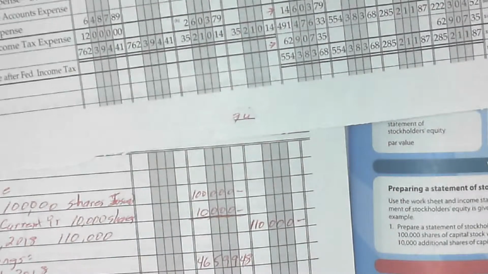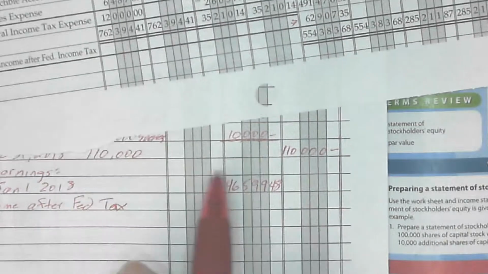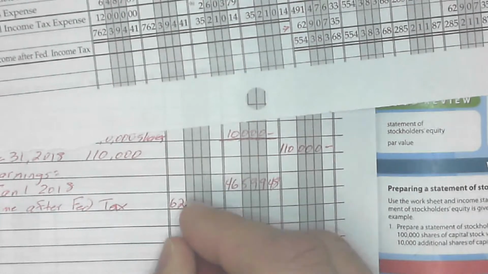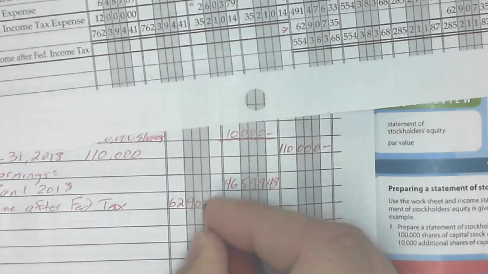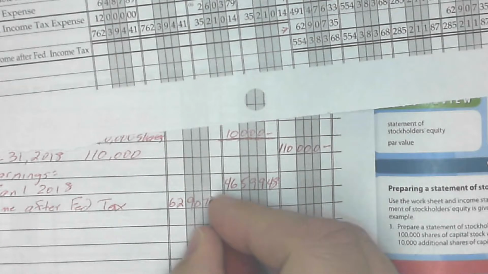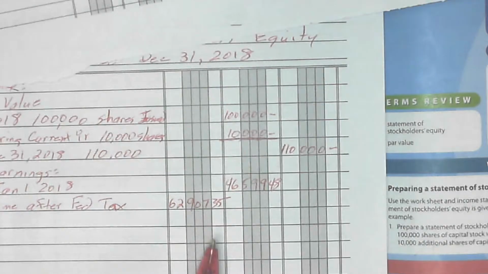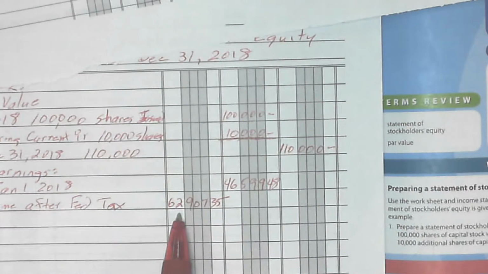So that's going to go in the first column here. $62,907.35. So that goes in our first column.